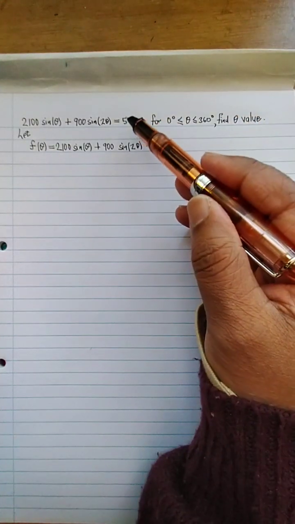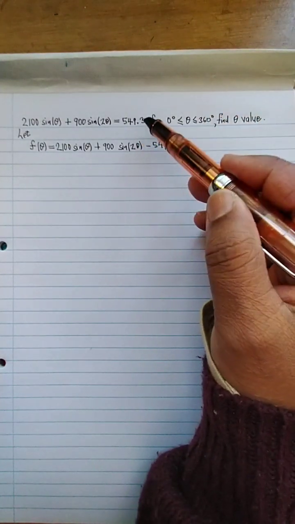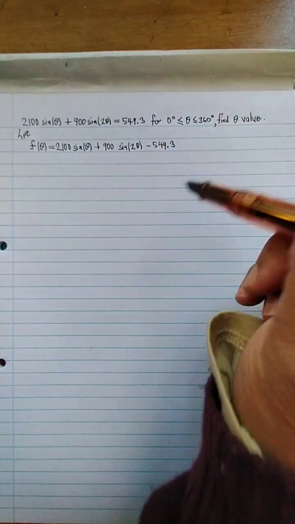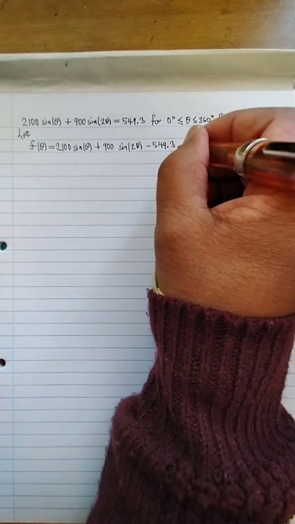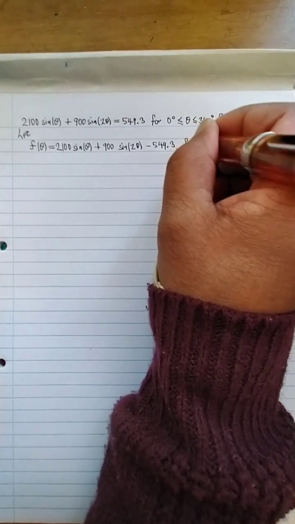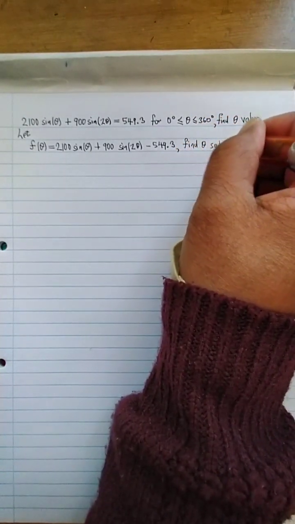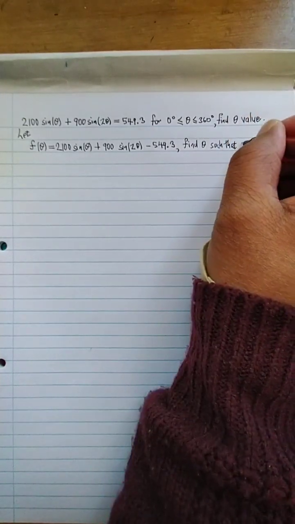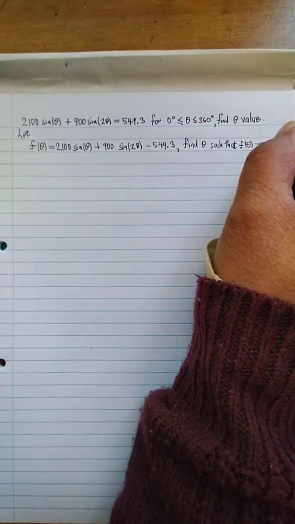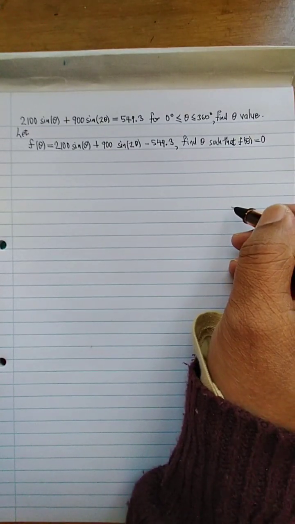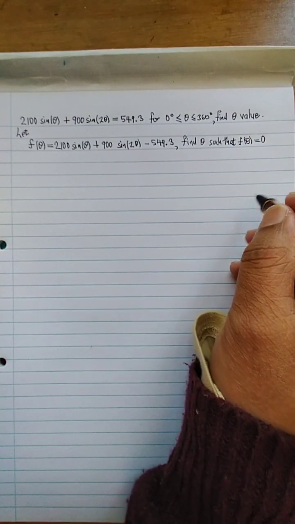I took the left-hand side, I subtracted the right-hand side, and then that would be 0. So the problem is: find theta such that f of theta is equal to 0. That is basically the problem.